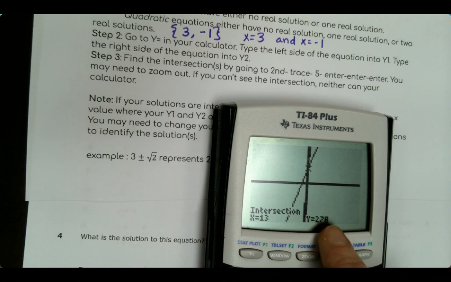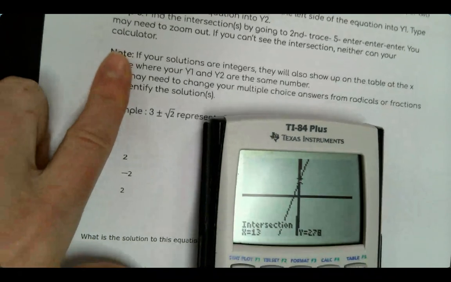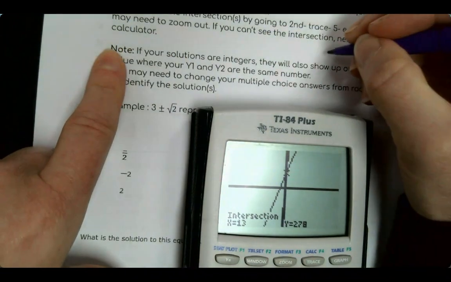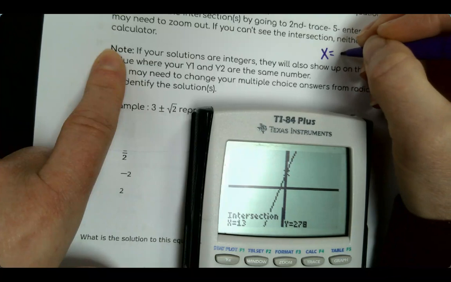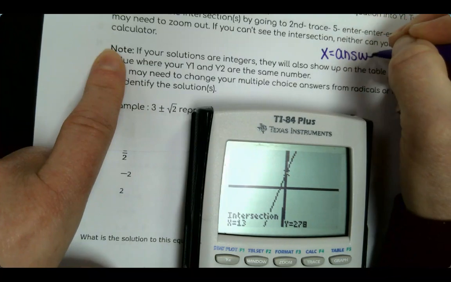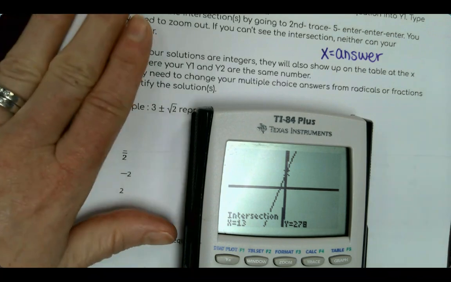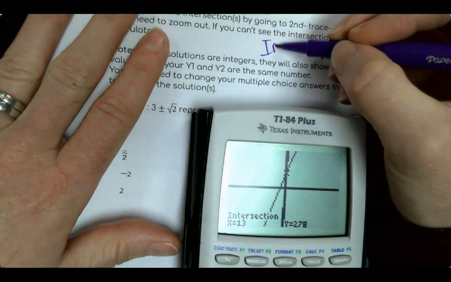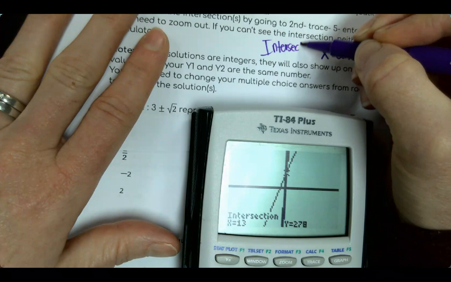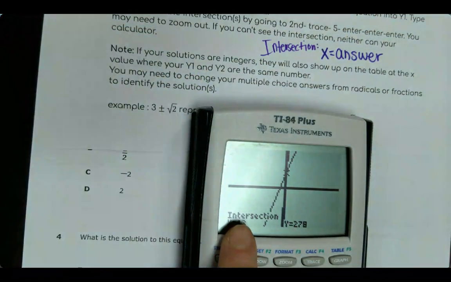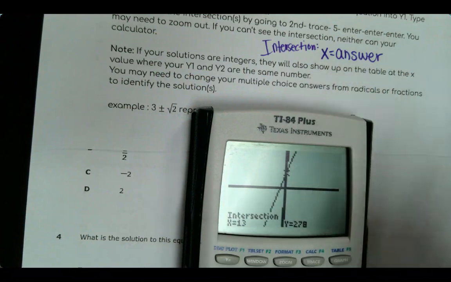We don't care about the y value, we only care about the x value. So you may need to zoom out. You can either find the answer. So your answer is the x equals your answer. Where it says intersection, write that down, intersection on your calculator. See how it says intersection right here? X is your answer.